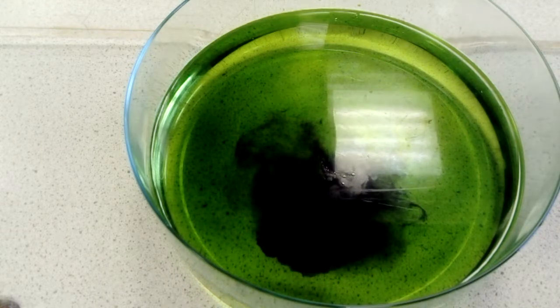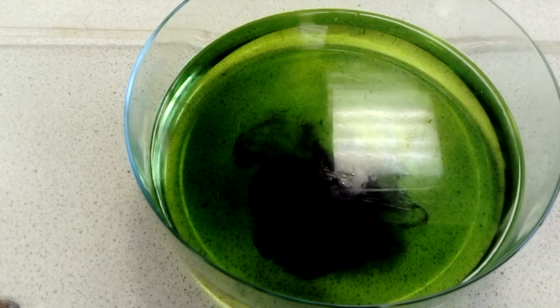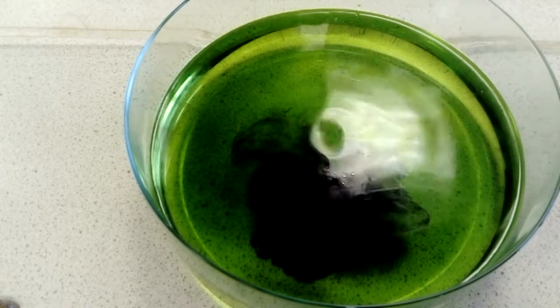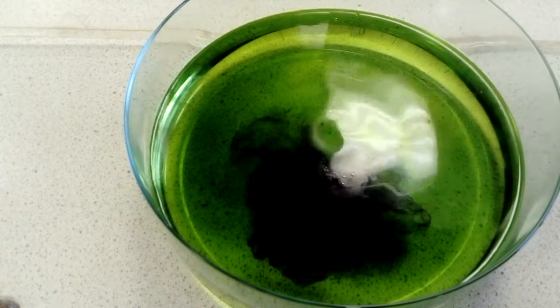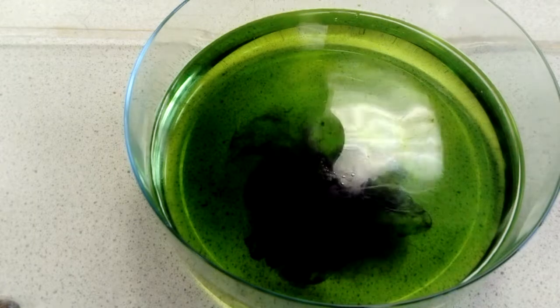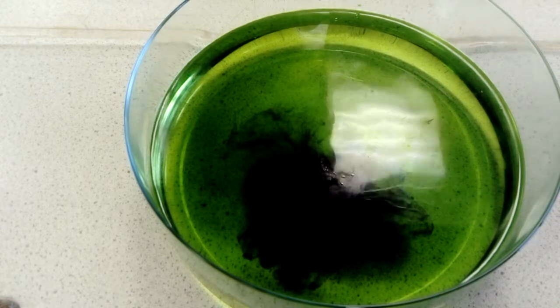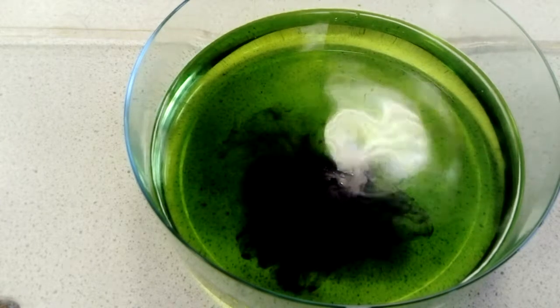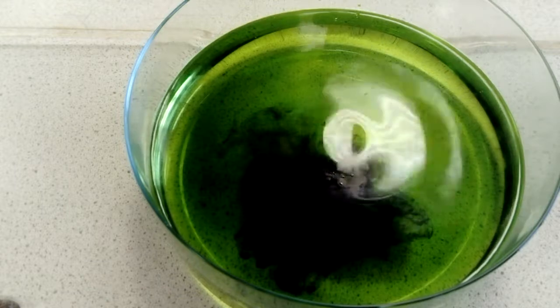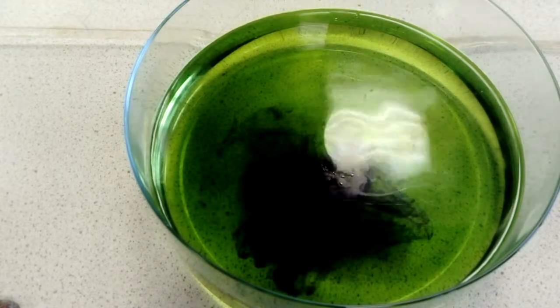When we cut through sodium, sodium is a lot softer than lithium. So we managed to cut through the sodium a lot easier than we did the lithium. Same again, sodium is kept underneath oil.